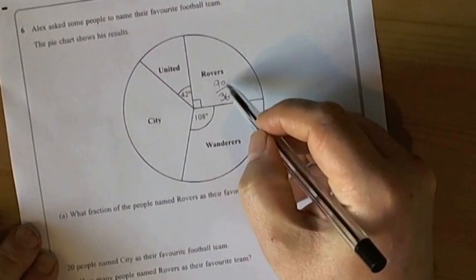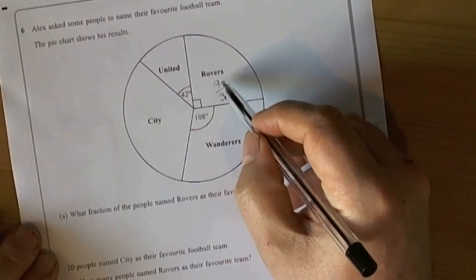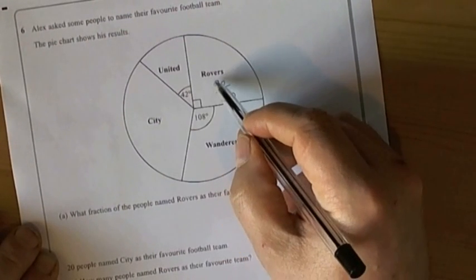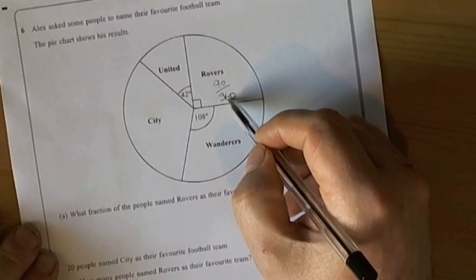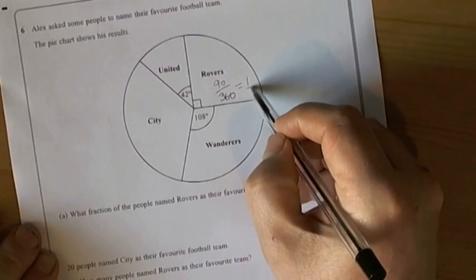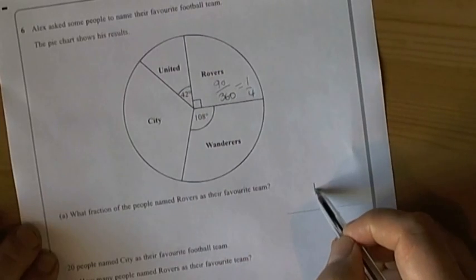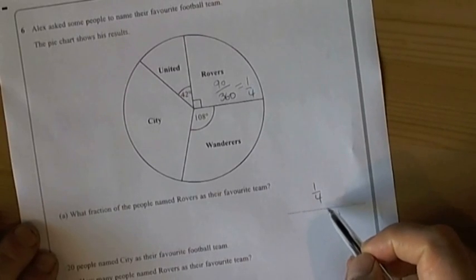If we didn't know that, then we'd be able to find out the fraction by writing it as what you'd expect a fraction to look like, two numbers on top of each other, a numerator and a denominator, the angle being 90 for the Rovers out of the 360 altogether, and we'd then find we'd get the fraction we wanted, so 1/4 here.